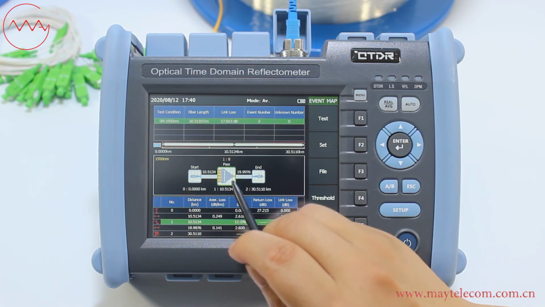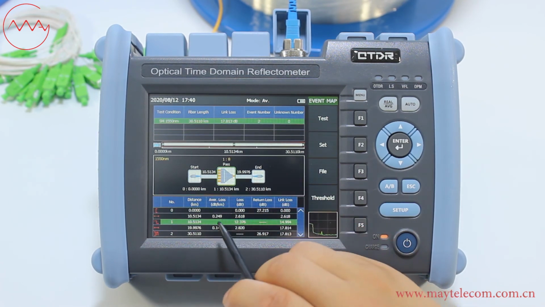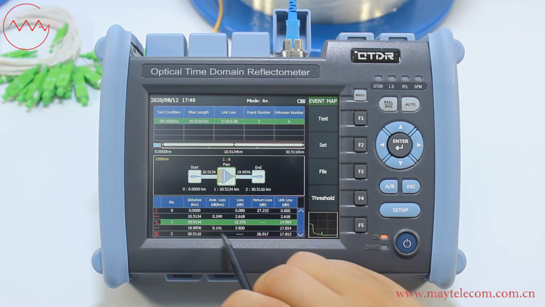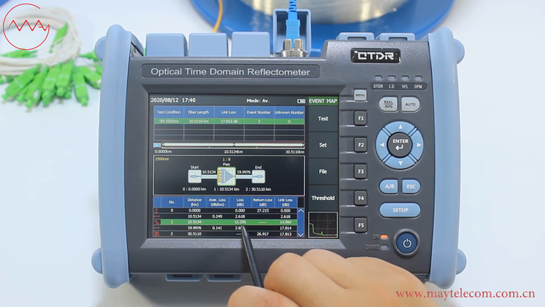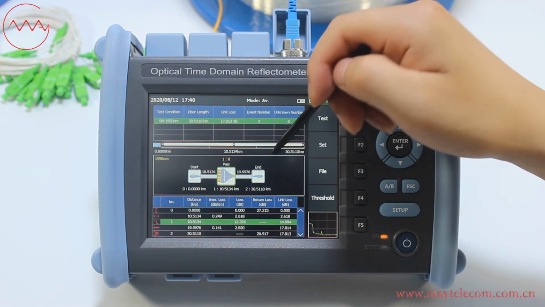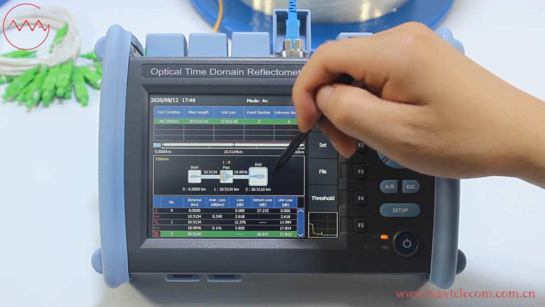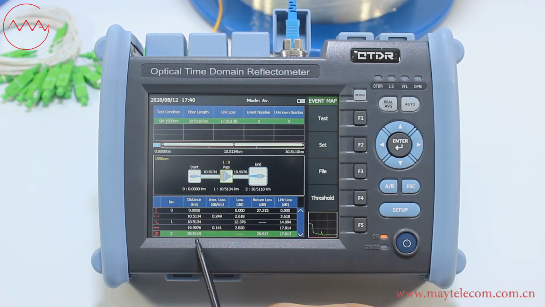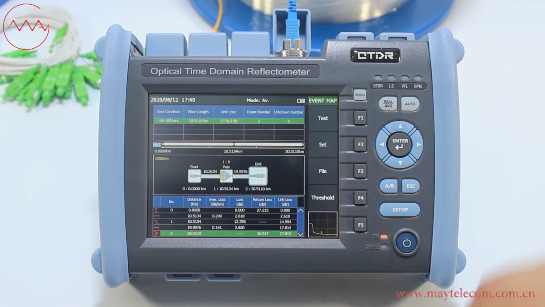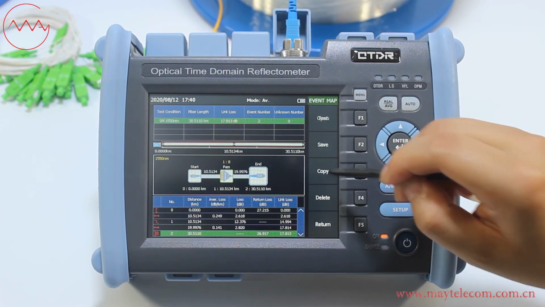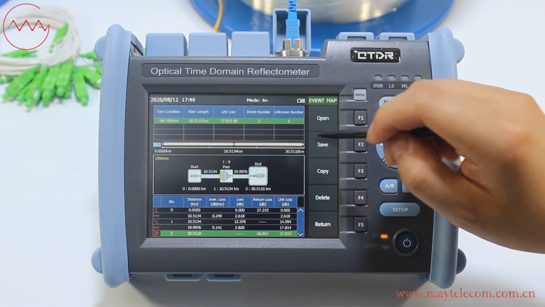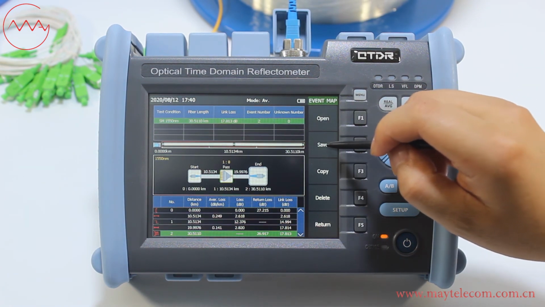This is the first event, the PLC splitter. The loss of the PLC splitter is about 12 dB. This is the second event, the fiber end, 30 kilometers. Total loss is about 17 dB. Click File to save the data.